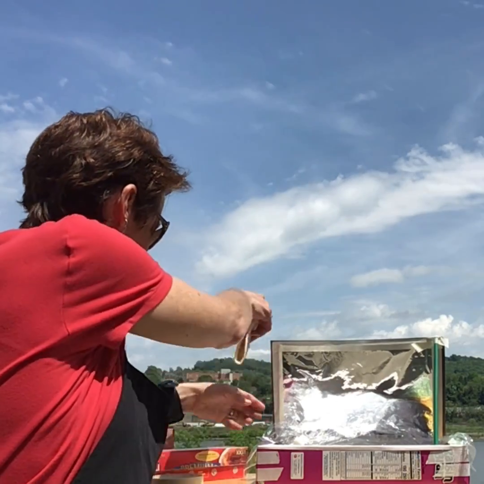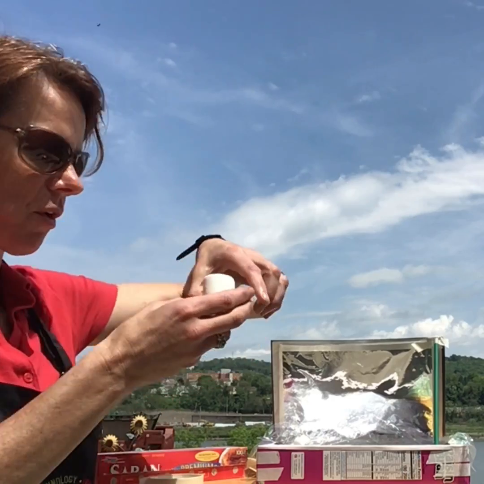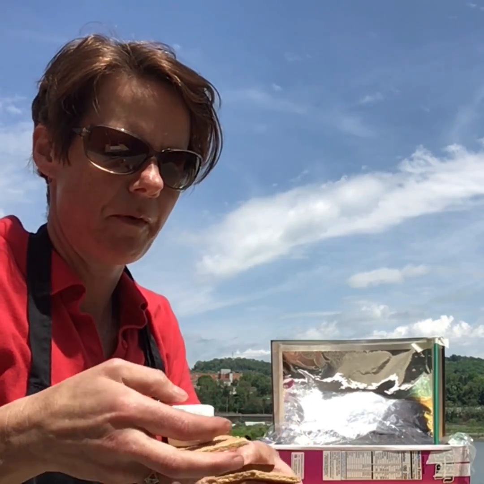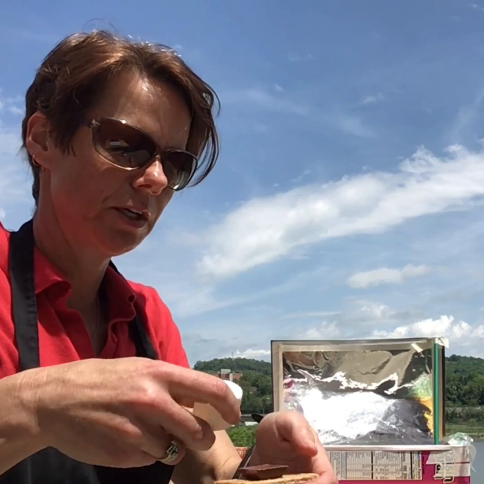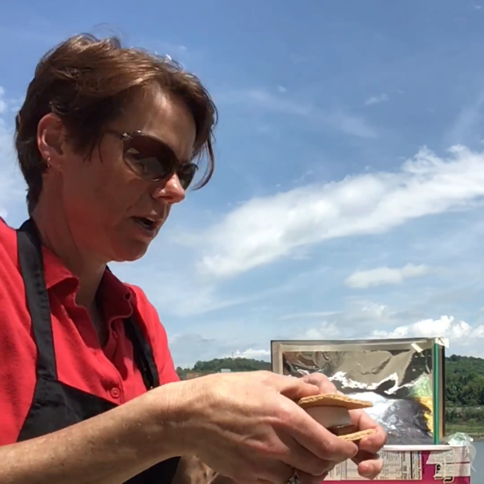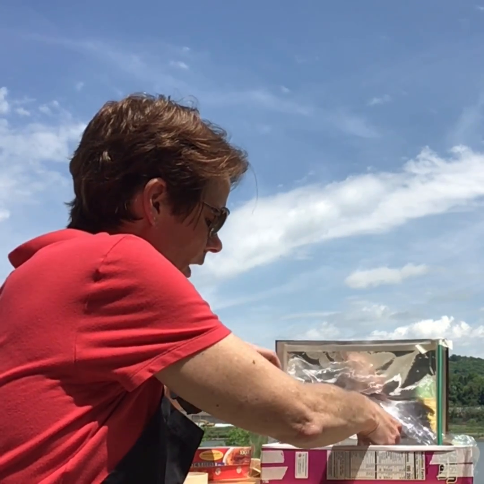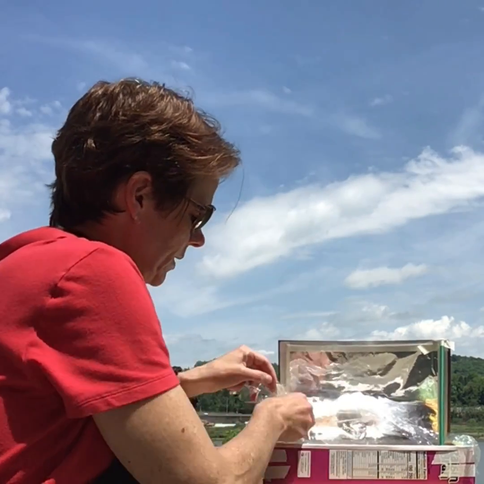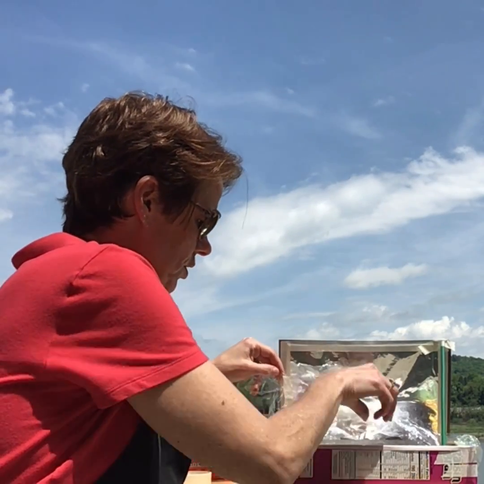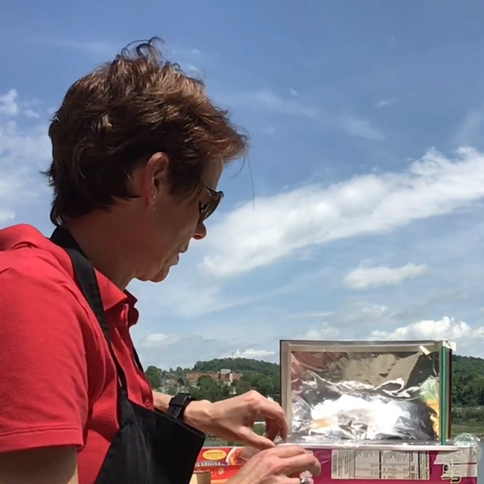So, I have the stuff to make a s'more. I'm going to break it in half. I have my chocolate on there. I have my marshmallow on there. And I'm going to put it in my oven. And I could actually fit a few in here. I took the lid off so it can heat the marshmallow and the chocolate first. And I cover it up. And I'm going to wait for that.